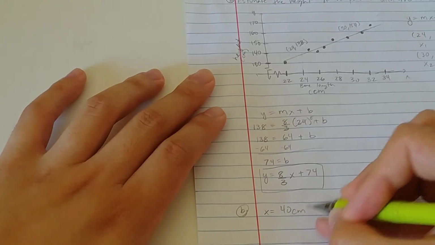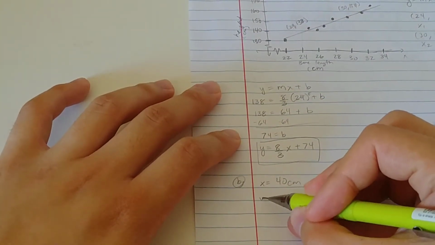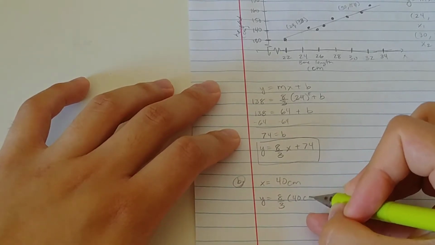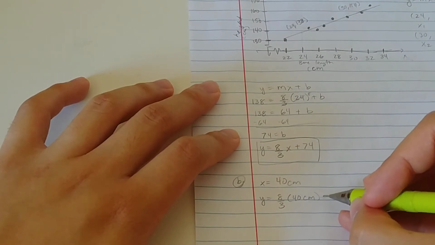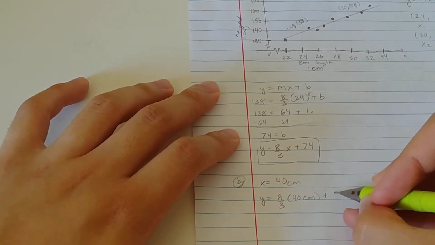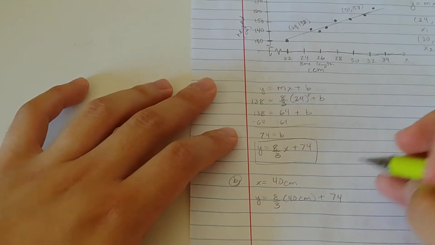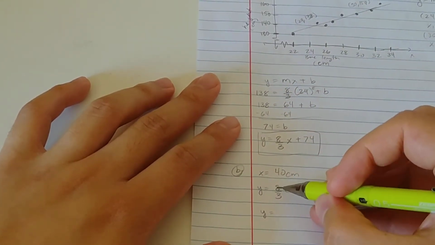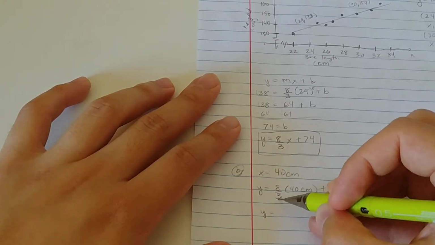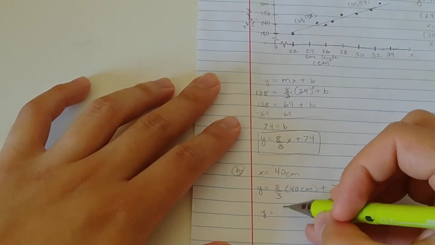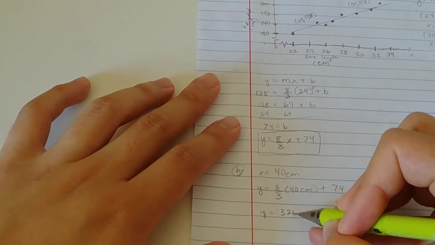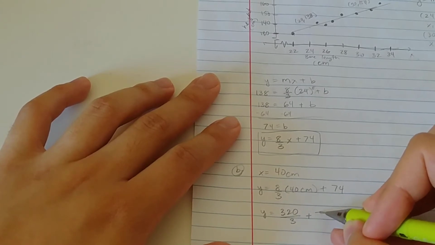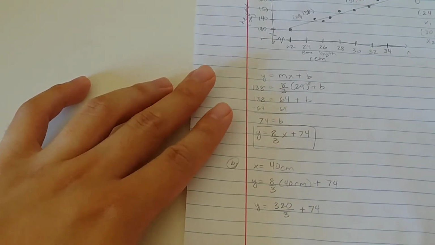Okay, so we're just going to do y equals 8/3 times 40, and this one's going to be a decimal. I can sense it. It's okay. Oh, I don't know why I put centimeters. Oh well. So here we get y equals, and then 3, we can't simplify 40 with 3, so it's going to be 8 times 40. It's going to be 320 over 3 plus 74. Sorry for that noise outside.